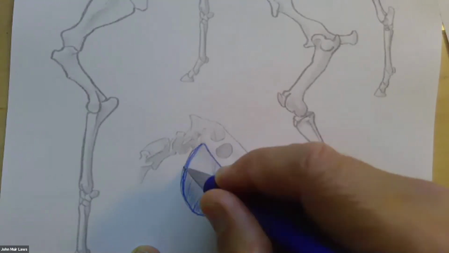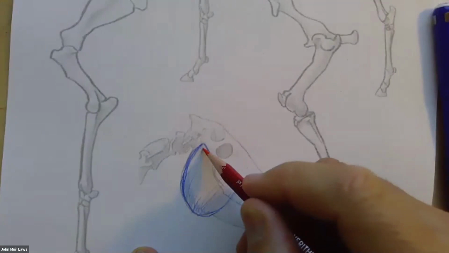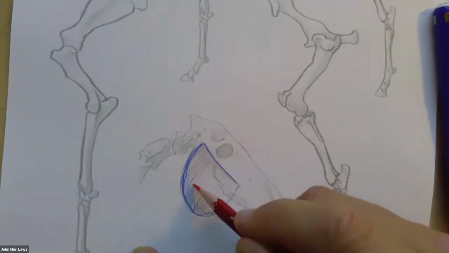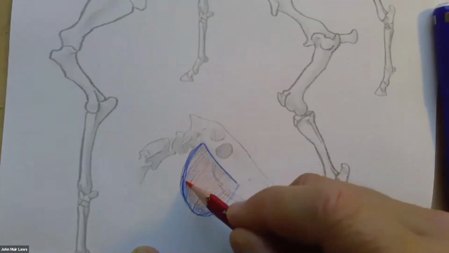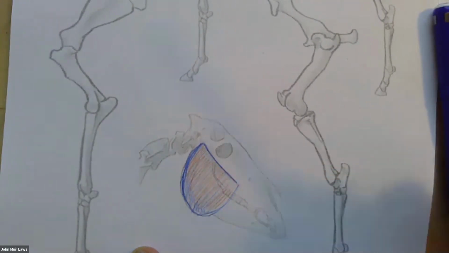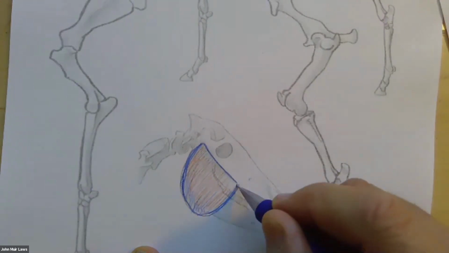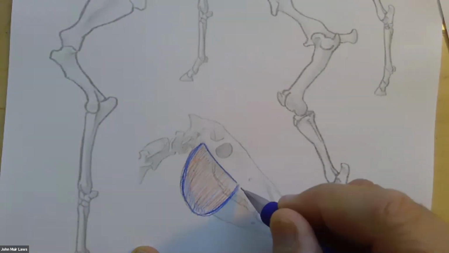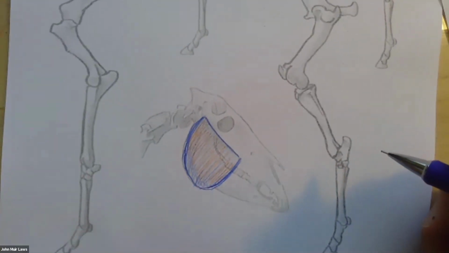Okay. And just for fun, I'm going to give it a little bit of reddish orange color here. So that's your masseter muscle. It's a thick muscle, about 1 inch thick, and it makes a very hard line down the side of the critter's body.